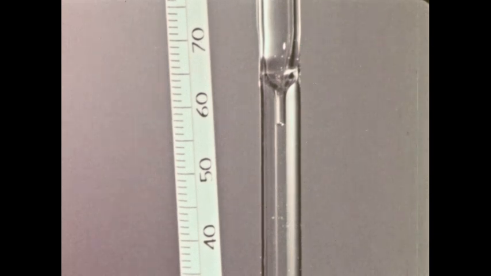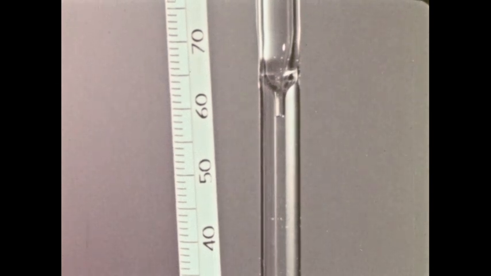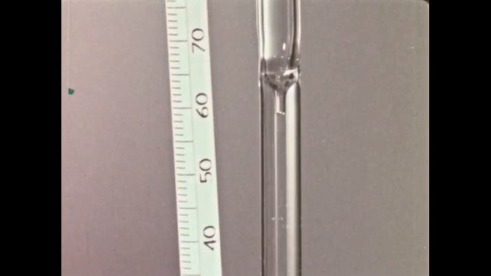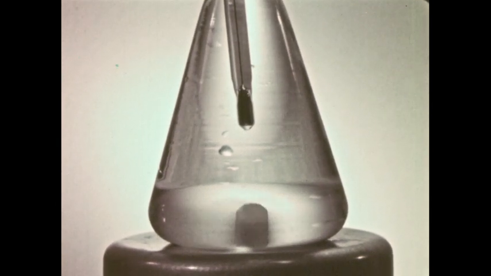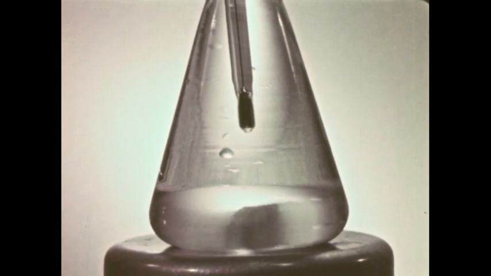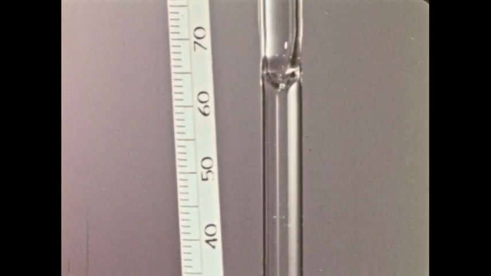The water column in this tube is reversing its direction. It is now going up instead of down. As the water is warmed above 4 degrees, it expands. The temperature of the water is up to 10 degrees, and it is continuing to expand or increase in volume.